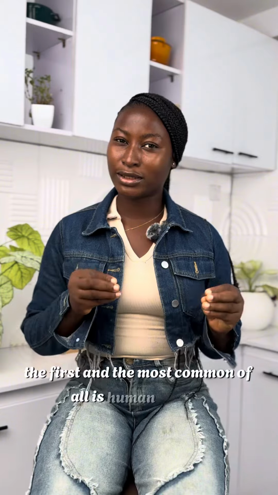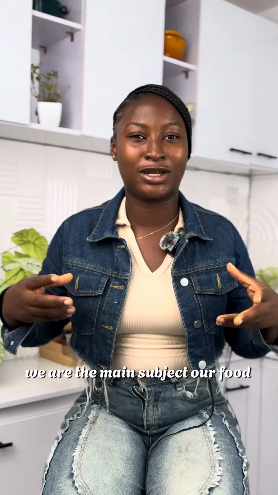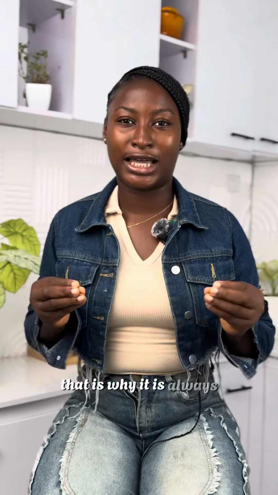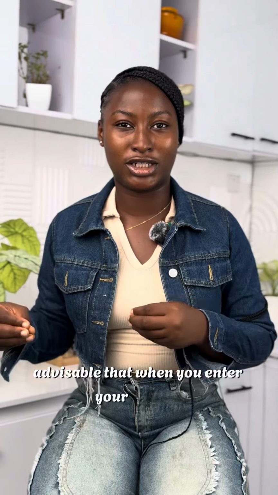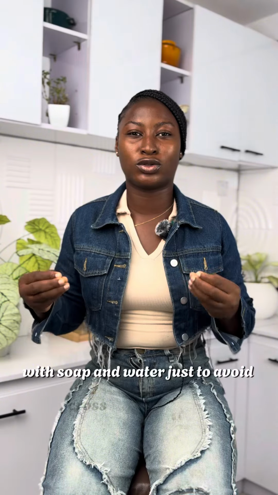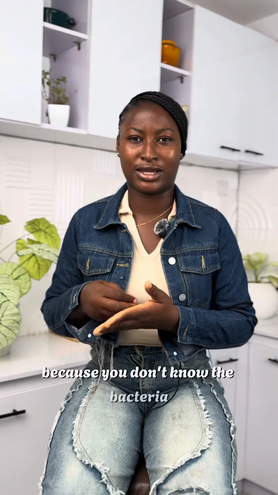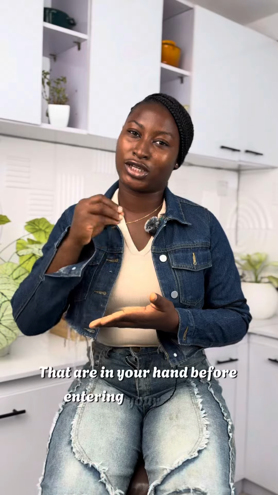The first and the most common of all is human to food cross-contamination, because we are the one handling our food. We are the main subject. Our food is our object. That is why it is always advisable that when you enter your kitchen, before cooking anything, make sure you properly wash your hands with soap and water, just to avoid cross-contamination, because you don't know the bacteria that are in your hand before entering your kitchen.